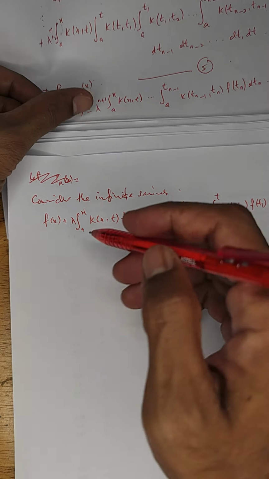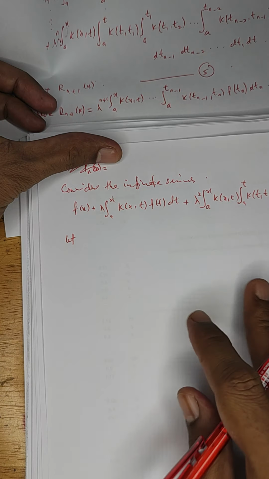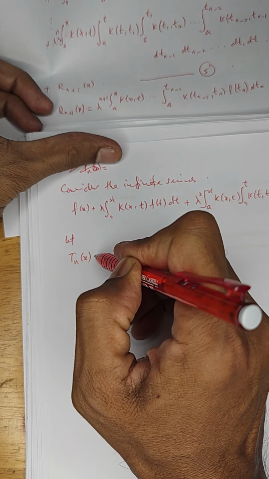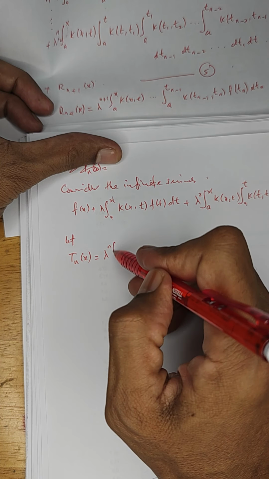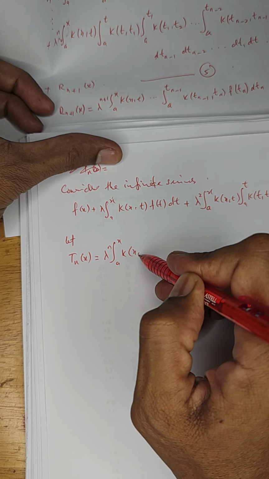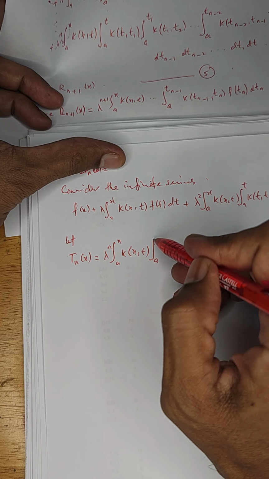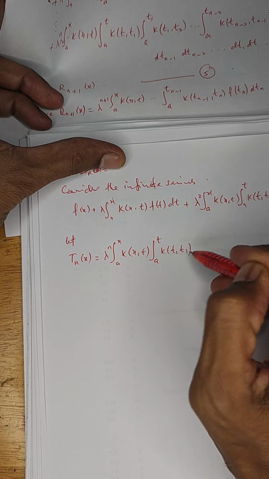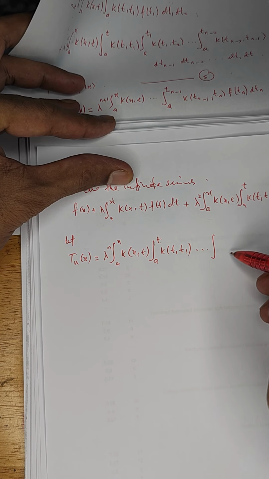Then we let the n-th term, call that T_n(x), be lambda to the n, the integral from a to x of k(x,t), the integral from a to t of k(t,t1), and so on up to n terms.